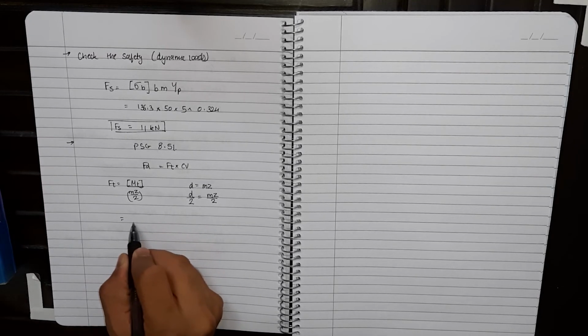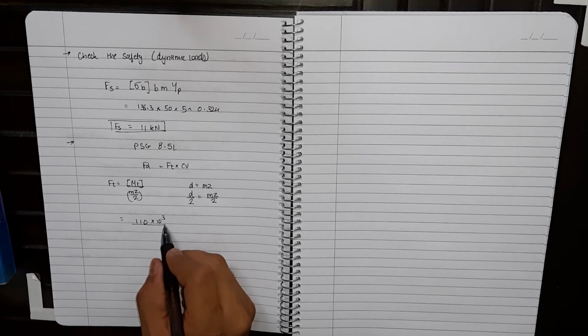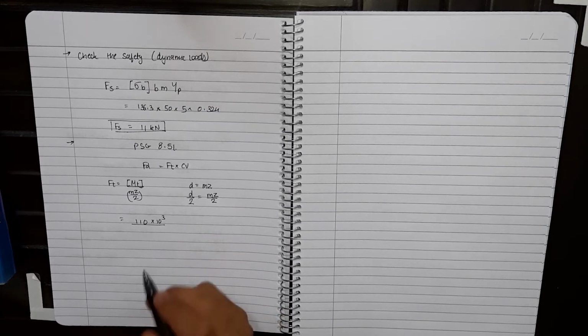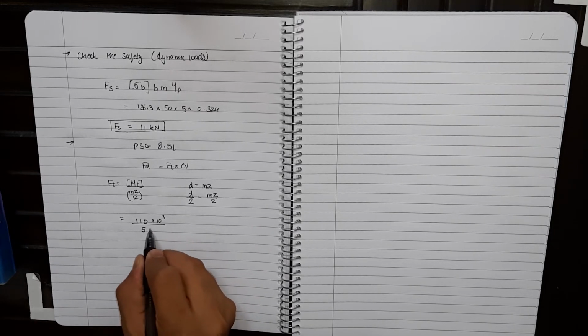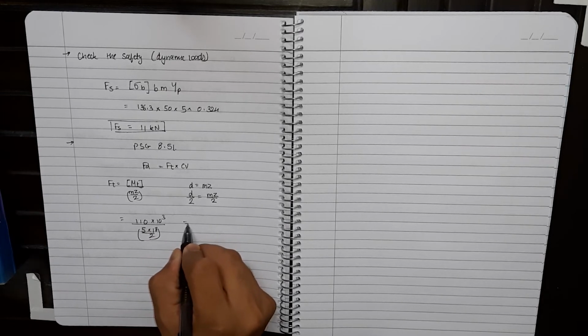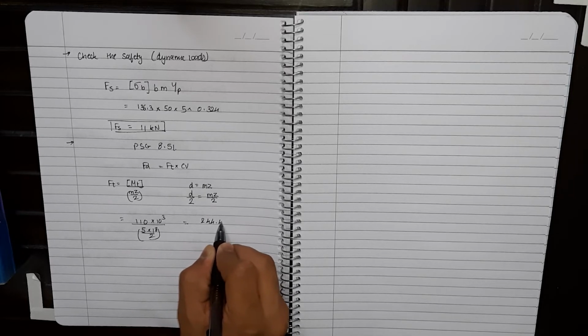The value for design torque, as we all know, is 110 Newton meter. In order to convert it to Newton millimeter, we multiply it by 1000. The value for module is 5 mm. The number of teeth is 18, divided by 2. The value that we get is 244.4 kgf.